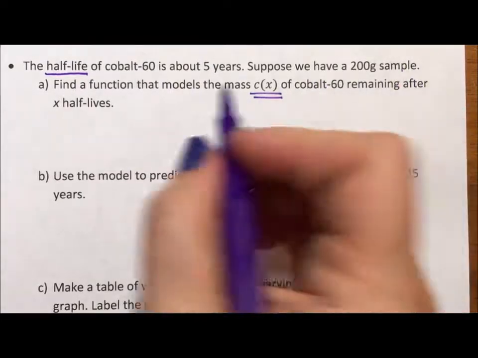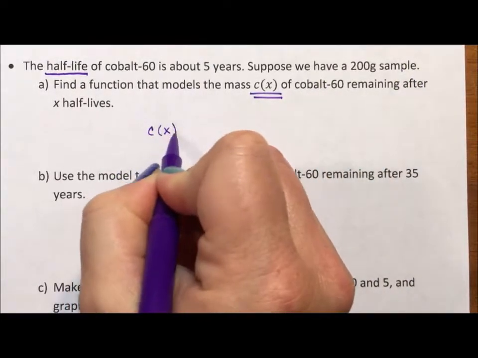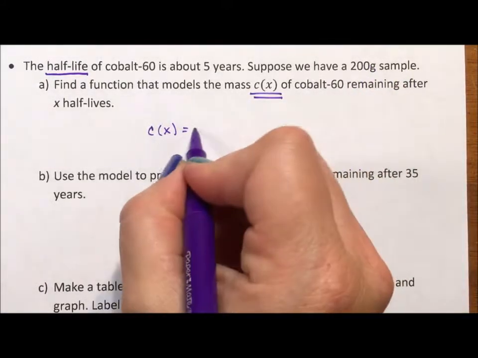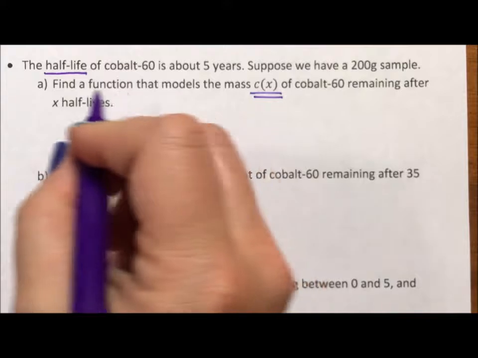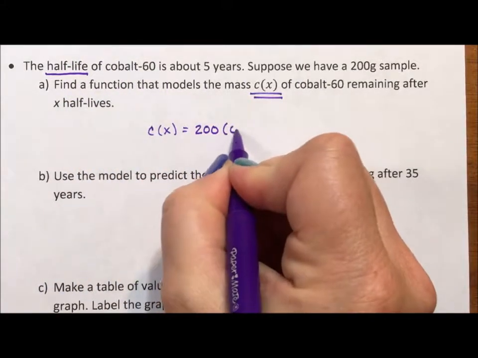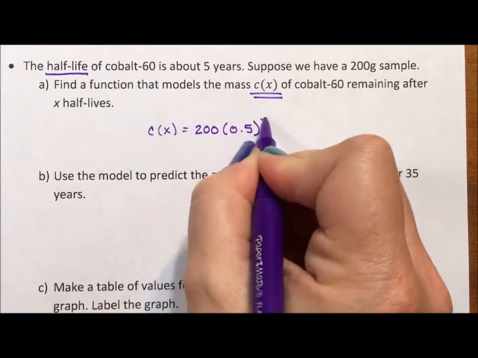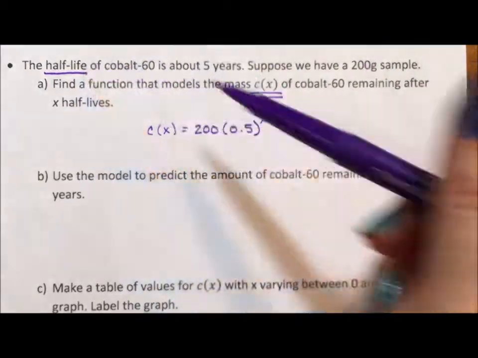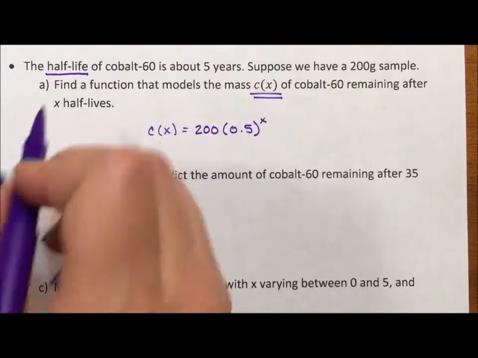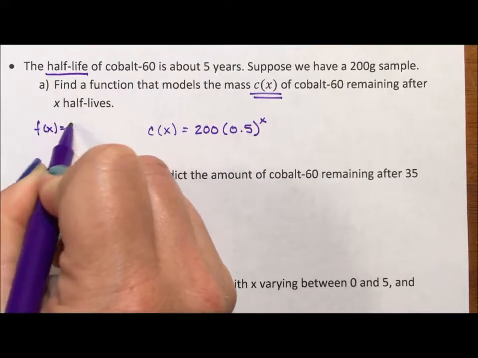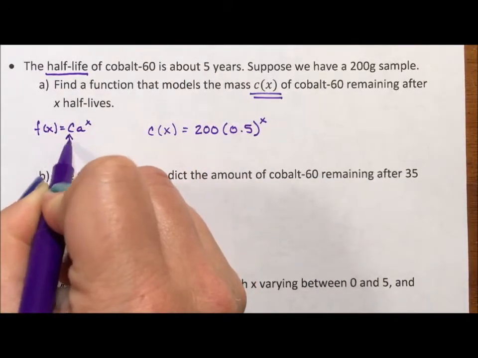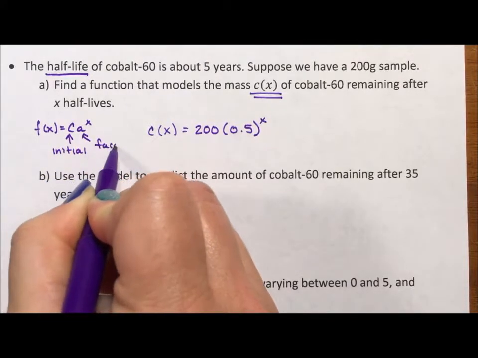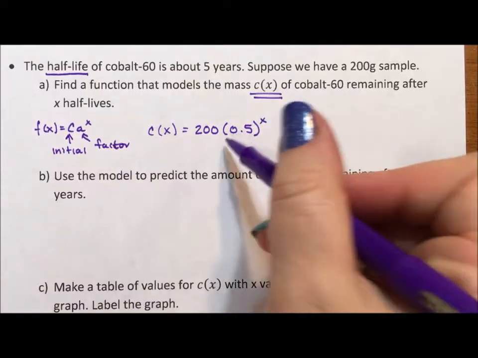If you're given variables, use those. All right, C of x equals an exponential function. You always start with your initial sample, which is 200 grams. Half-life just tells you we're multiplying by 0.5 each time. Half-life can be the simplest function to write. f of x equals c a to the x, where this is your initial and this is your factor. And half-life is just, hey, your factor is 0.5.